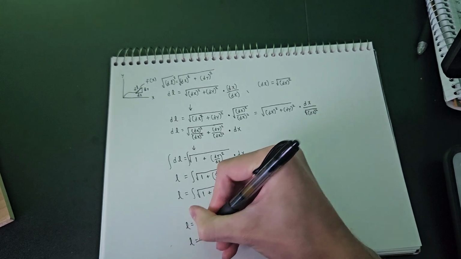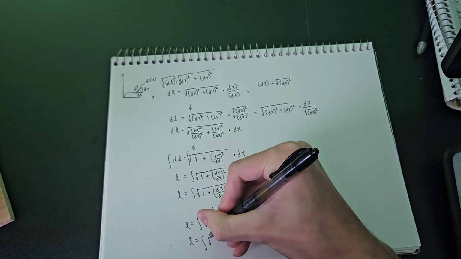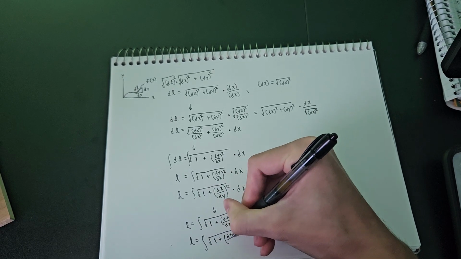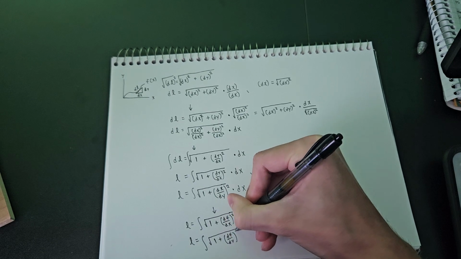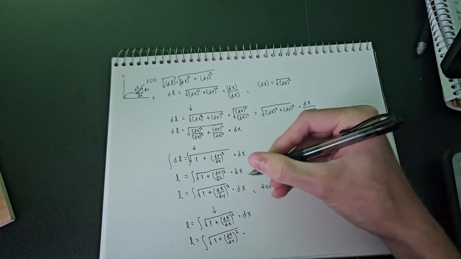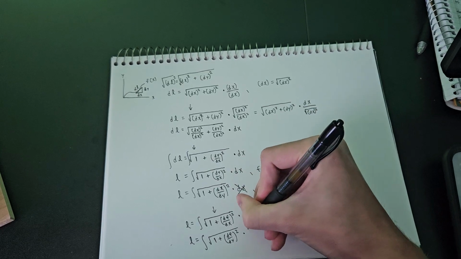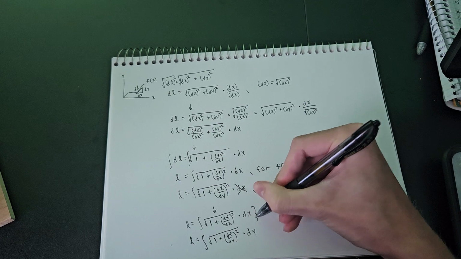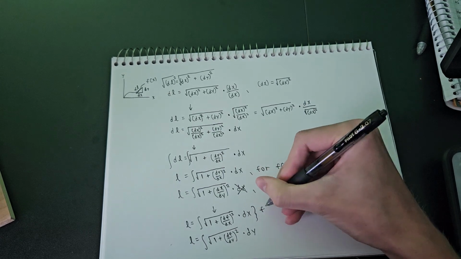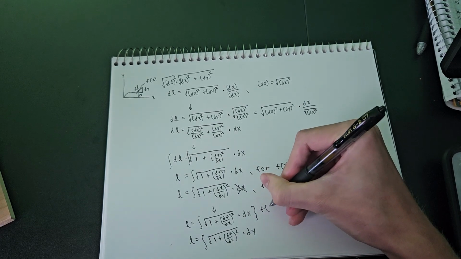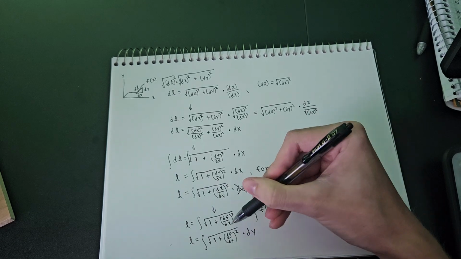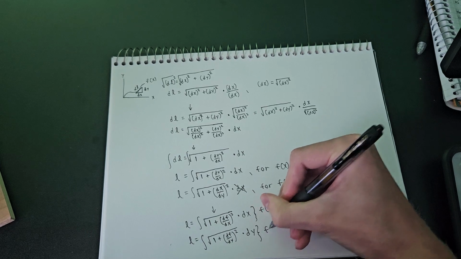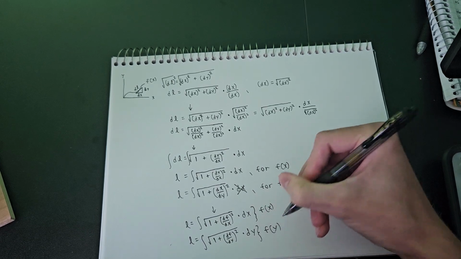And then for the bottom one, df dy. And that was an error, times dy. Okay, so for this one, this will be for f of x, because you're taking the derivative with respect to x. And this one will be f of y.